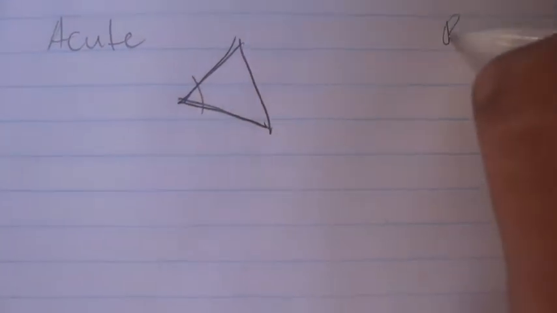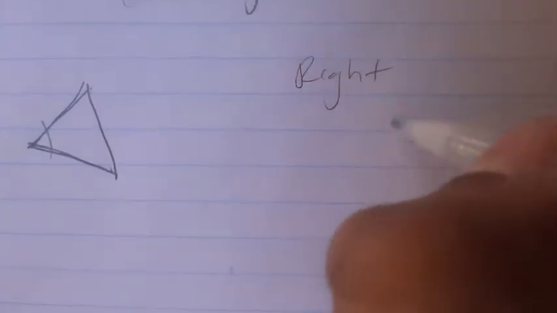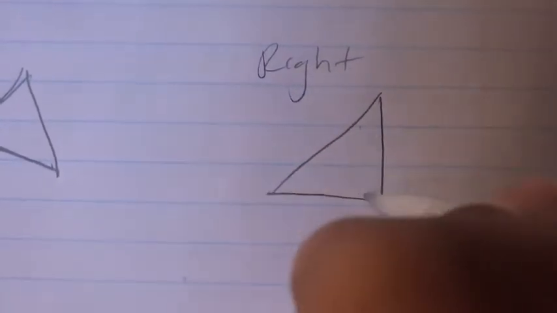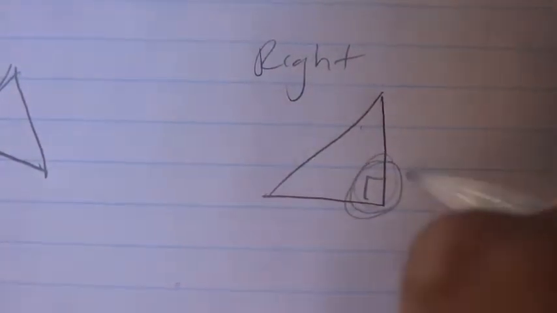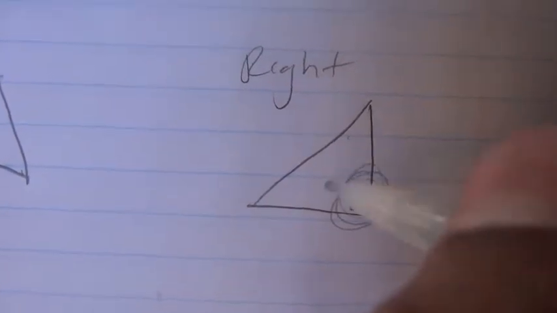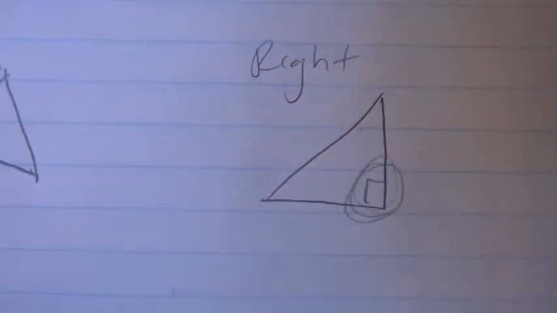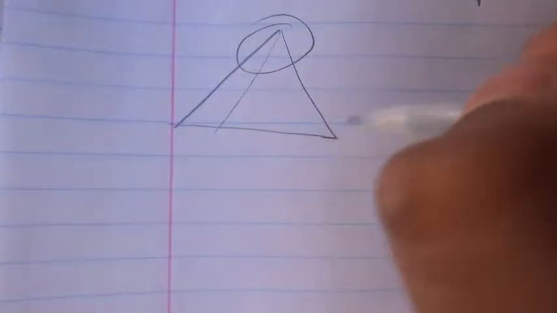We all know about the right triangle, which means only one angle is 90 degrees. Then there's the obtuse triangle, which has one obtuse angle.